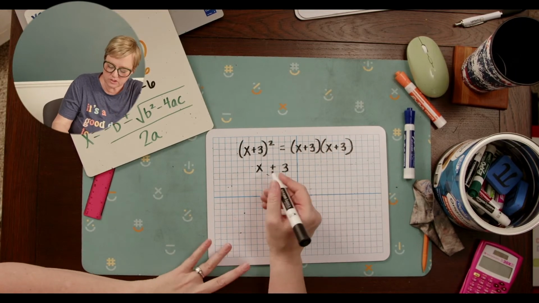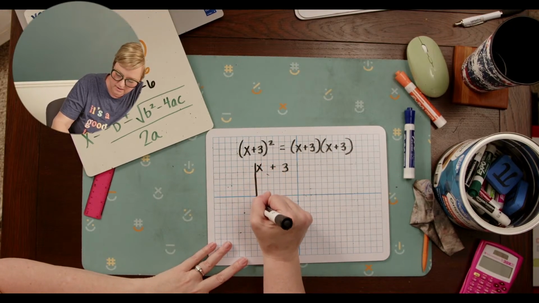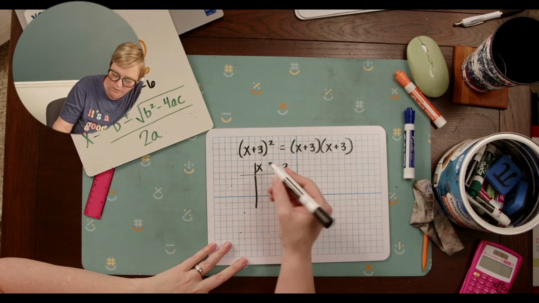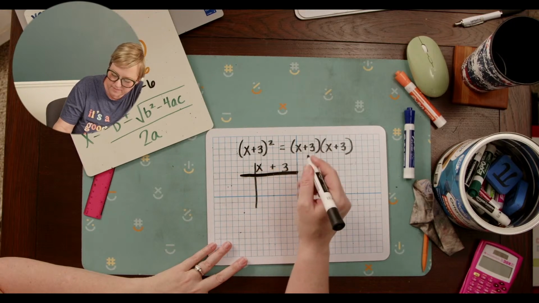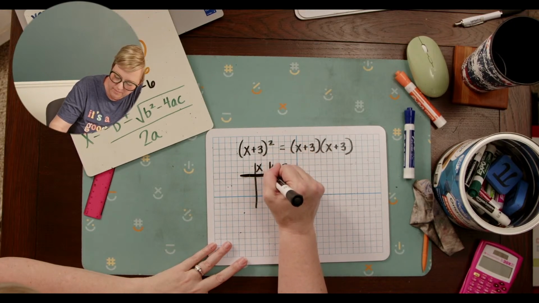So I have x plus 3 on this side, and I'm just going to set it up like an array, or like a little box thing.